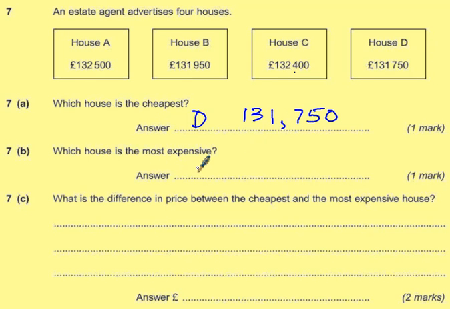Which house is the most expensive? Well, House A and House C both have 132,000. C is plus another 400. A is 500. So A is the most expensive house at 132,500. Part C, what is the difference in price between the cheapest and the most expensive house?